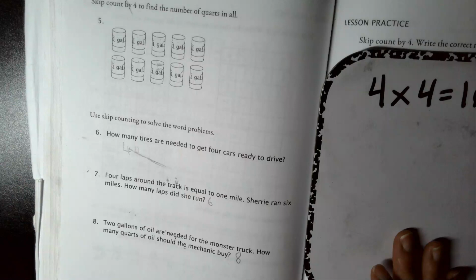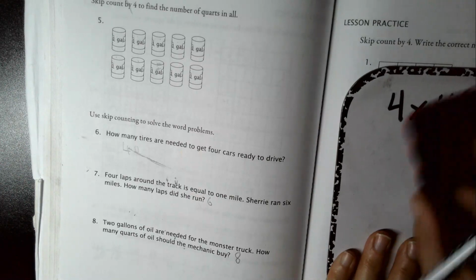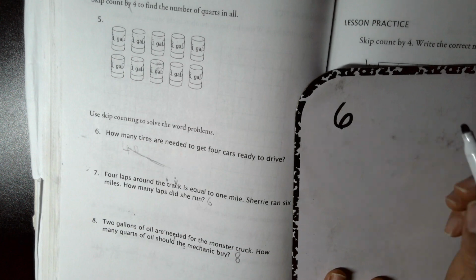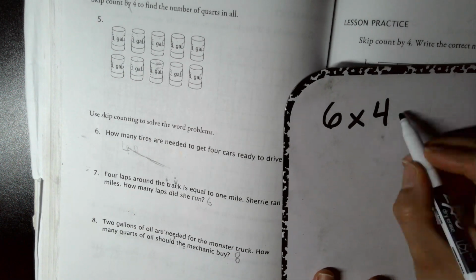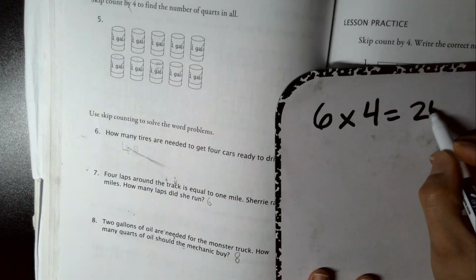Number 7 says 4 laps around the track is equal to 1 mile. Okay, 4 laps. Sherry ran 6 miles. How many laps did she run? Okay, so if 4 laps are equal to 1 mile and she ran 6 miles, then we do 6 miles times 4 laps per mile. That gives us 24. So she did 24 laps.